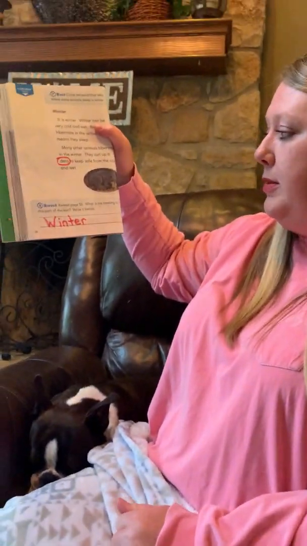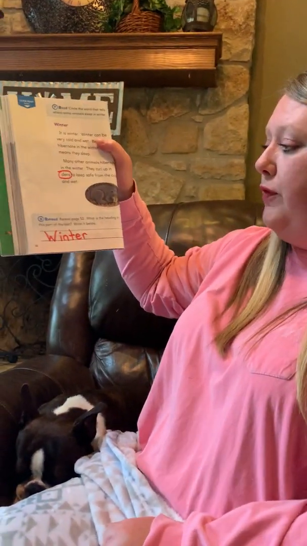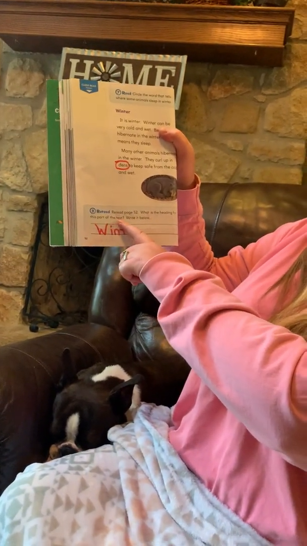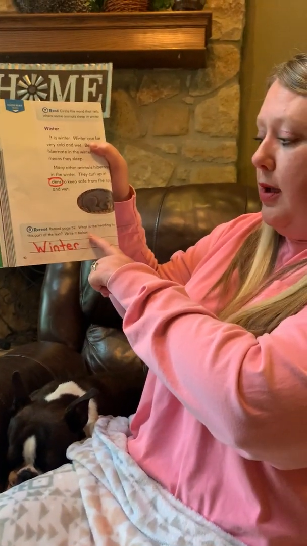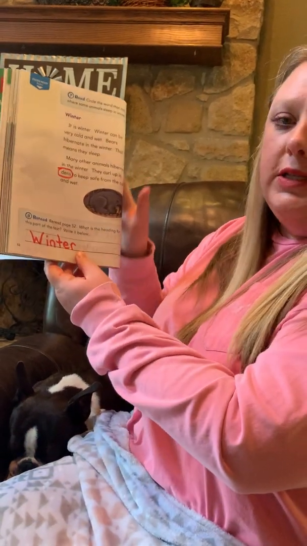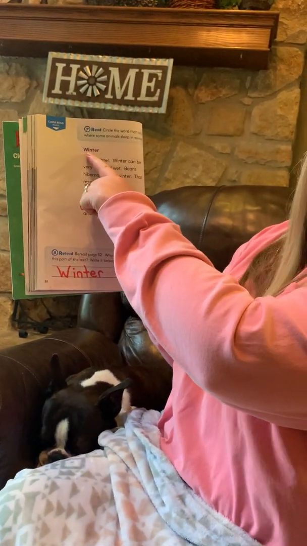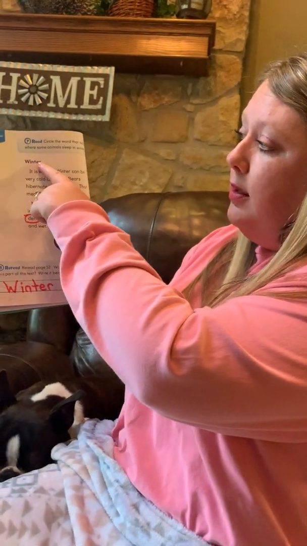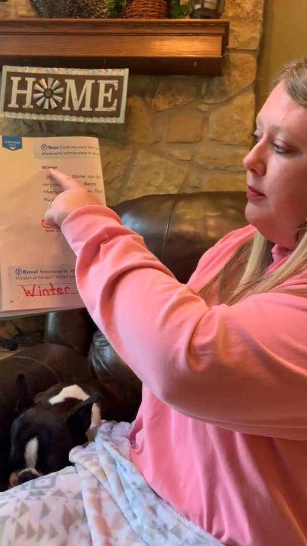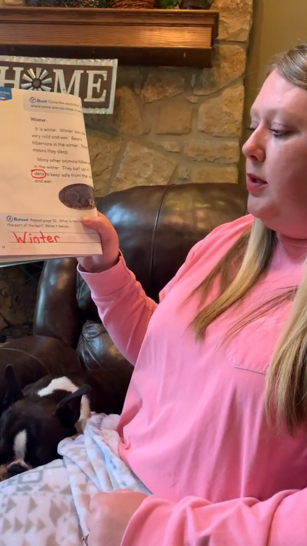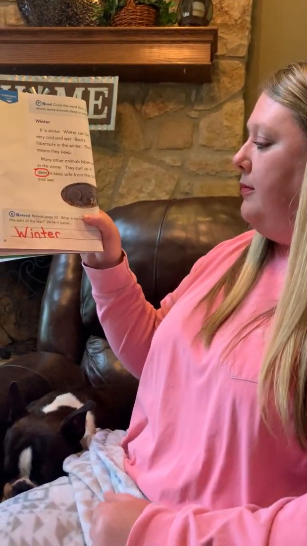And then the bottom says, reread page 52. What is the heading for this part of the text? Write it below. Now this one is pretty simple. If I look back at the heading, remember the heading tells me which season we're talking about. The heading was winter. So I wrote winter at the bottom. We only wrote one word for our answer this time.